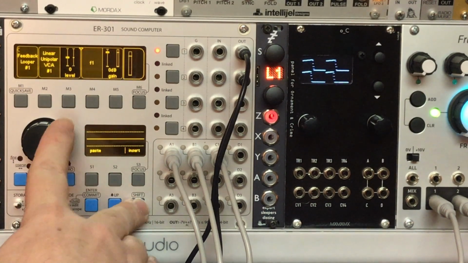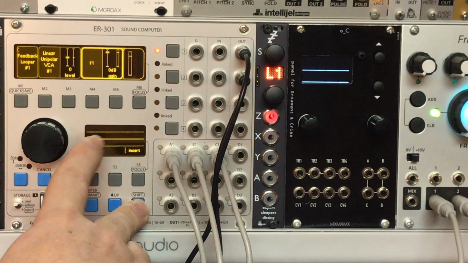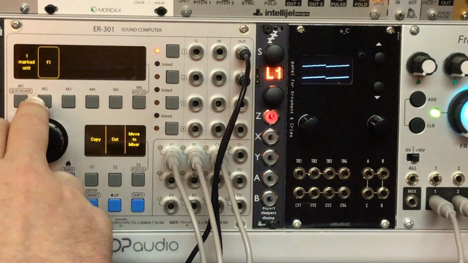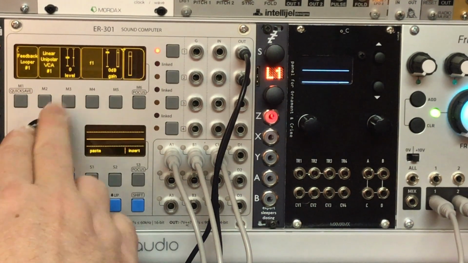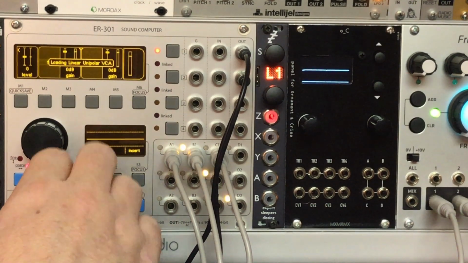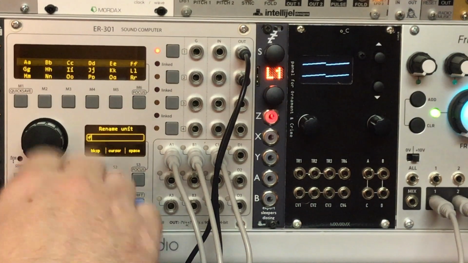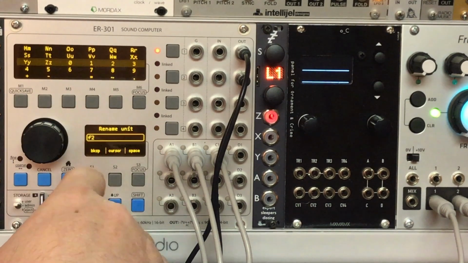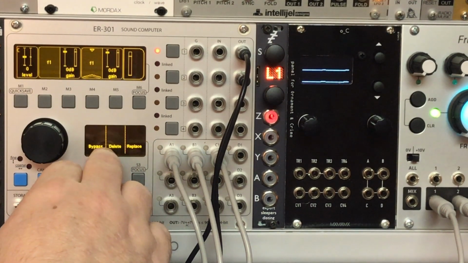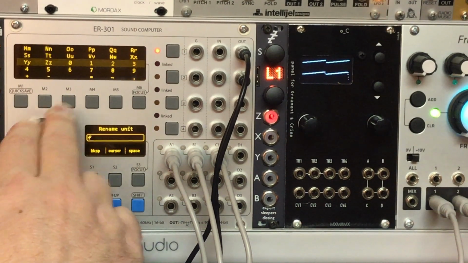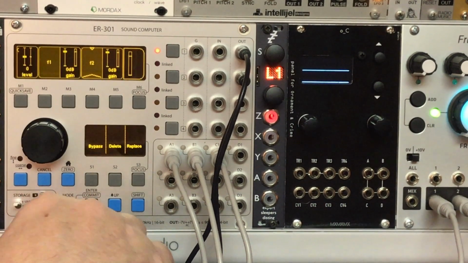So we need at least 2. Ideally, I guess we'd have 3, but let's just use 2 for now. We're going to make a copy of the F1 mixer. And we'll paste it in here. And we'll rename it, and call this one F2. I must have done something wrong there. F2, enter. There we go.